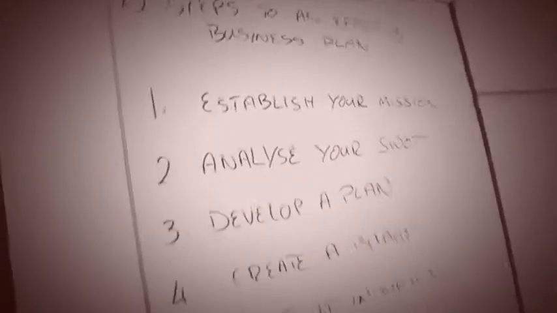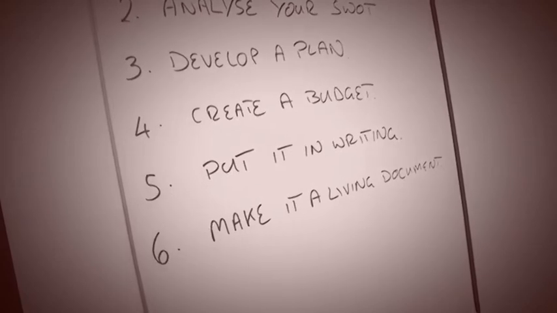Things will change and affect your business. Opportunities and threats will arise, and you may need to revise your business plan on a regular basis. I would suggest that you look at the document quarterly, if not monthly, at the very beginning.